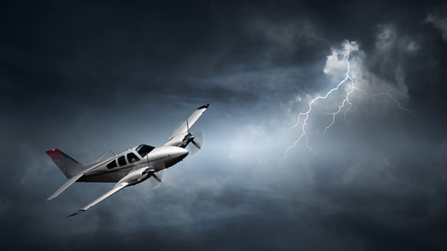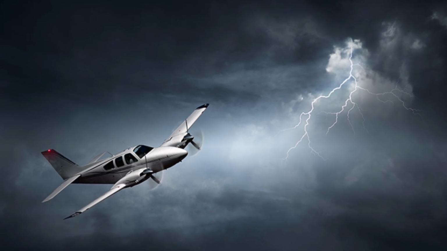The NTSB reports reveal that a staggering 30% of all general aviation accidents involve some form of weather-related factors. This includes situations where pilots attempted to fly in adverse weather conditions without properly planning, or they simply failed to adequately assess the weather, and so that's not something that you want to do.